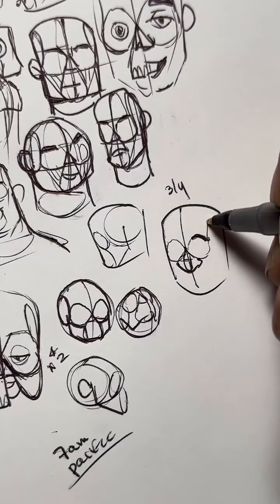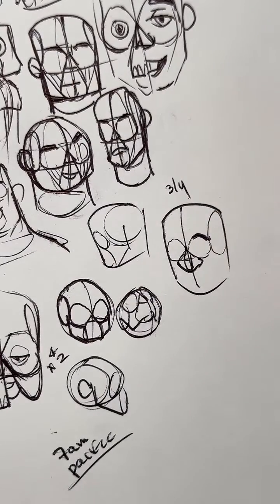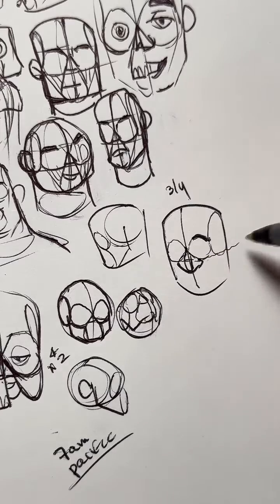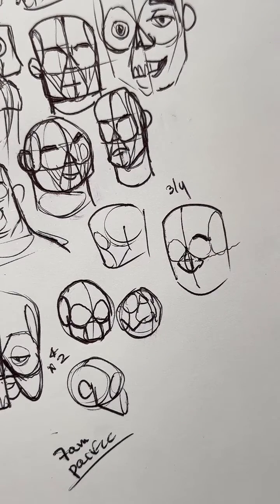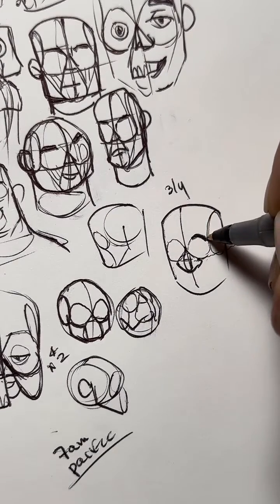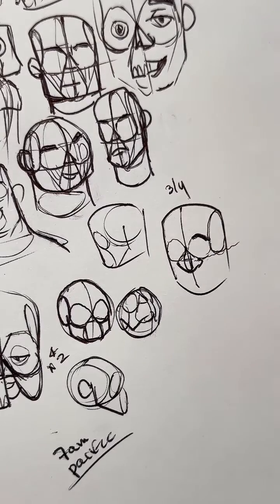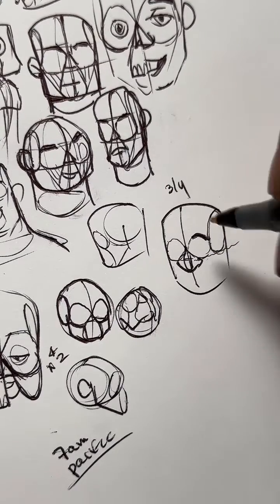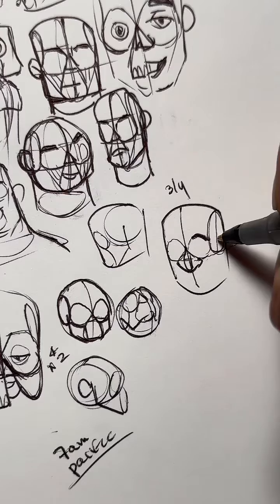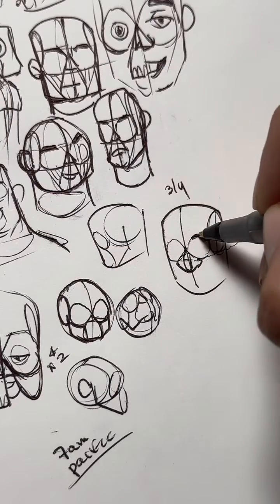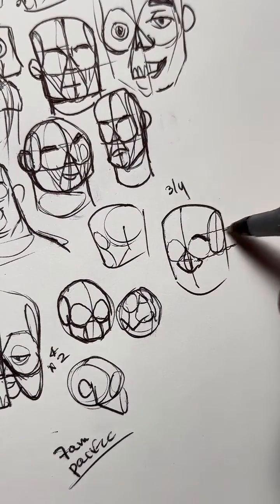Your eyebrows dictate where your temples start, and the temple will normally match where the cheekbone is. So you go here, cheekbone, side. This gets split in half, and then your ear is going to roughly be in the middle section.